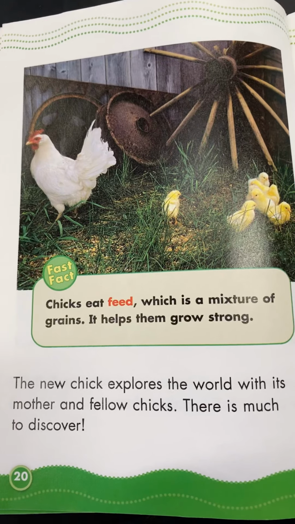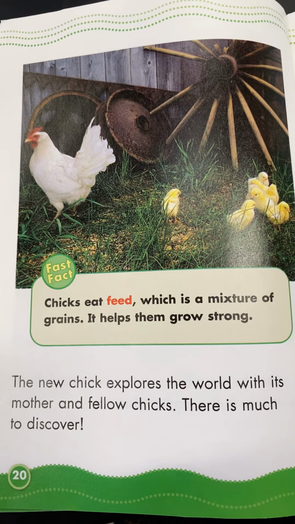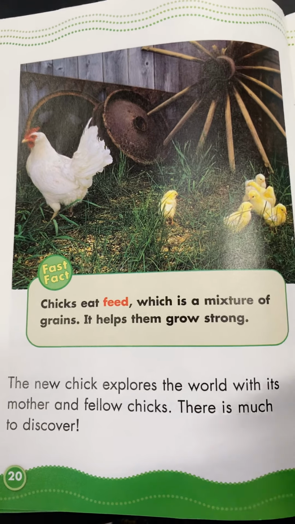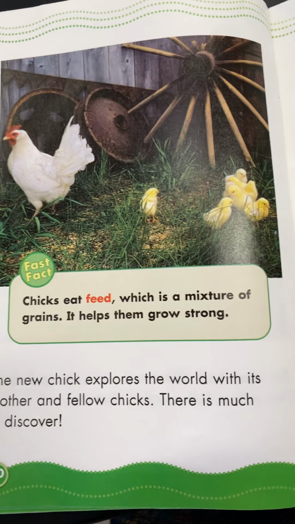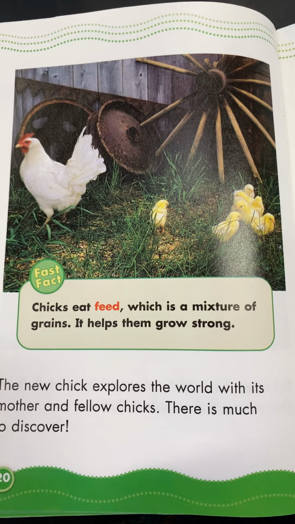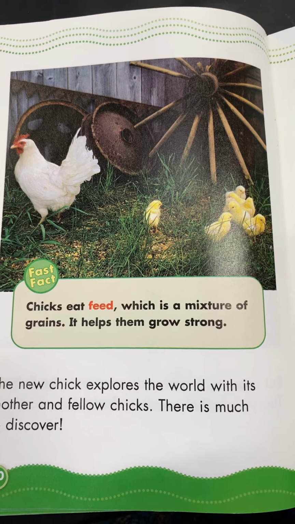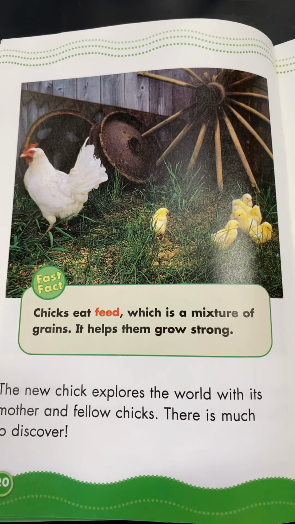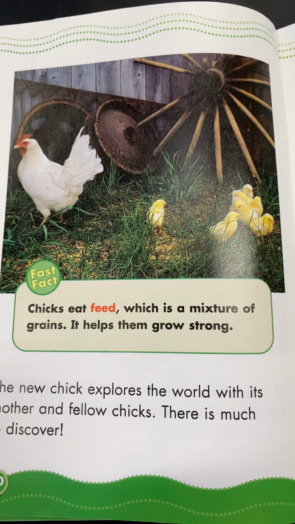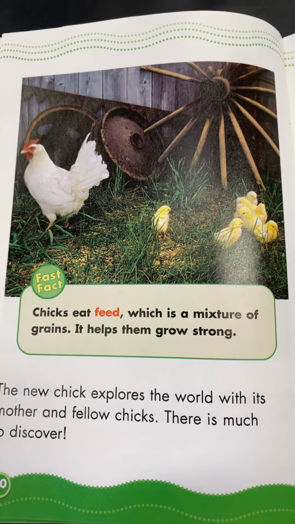The new chick explores the world with its mother and fellow chicks. There's much to discover. Chicks eat feed, which is a mixture of grains, and it helps them grow strong. Yeah, after my chicks hatch, I keep them in a box with a warming light to help keep them warm, and they have a special water dish, and I have special chick food that I buy at the store for them and feed them.